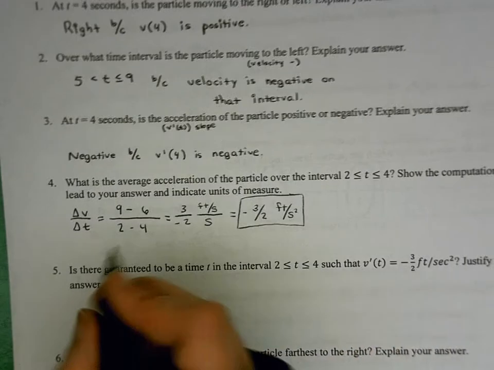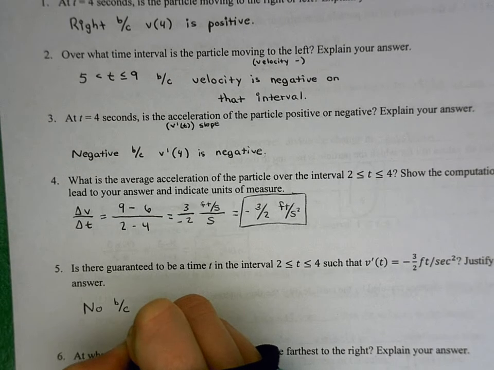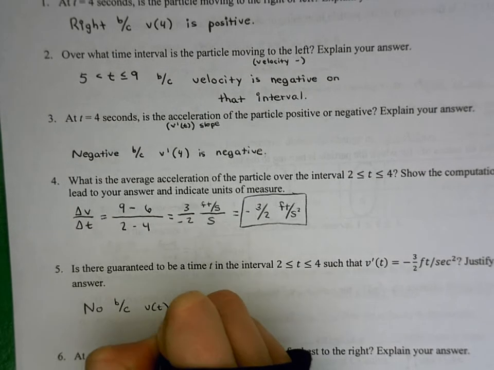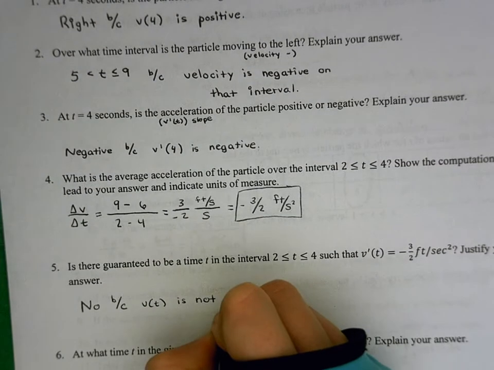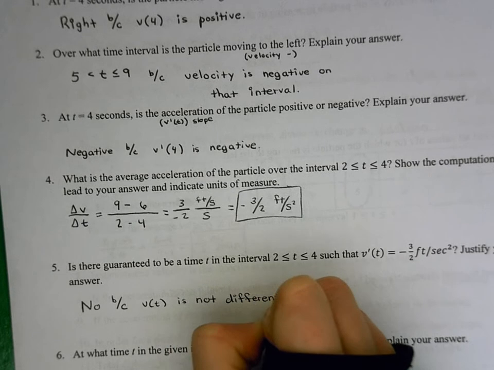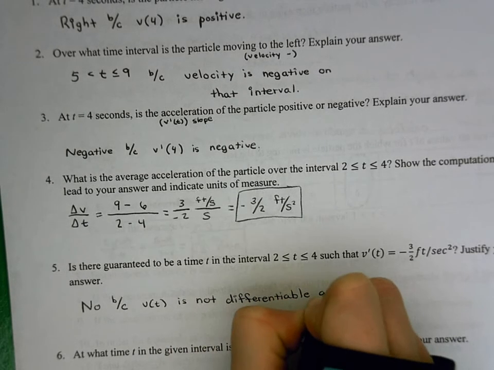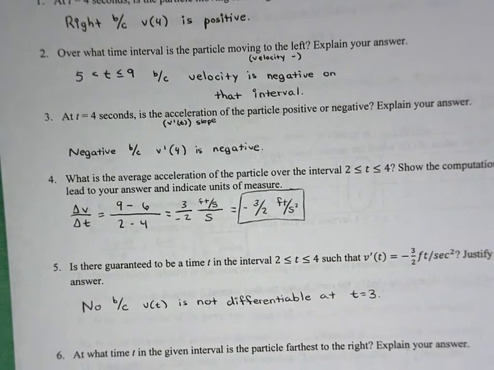And so you can use either of those explanations. V of t is not differentiable at t equals 3, and so we aren't guaranteed a location where v prime equals -3/2.